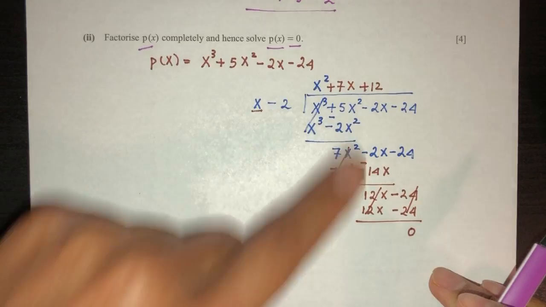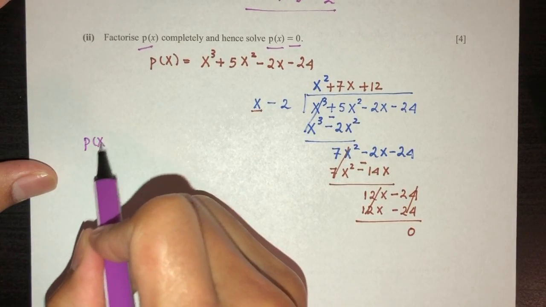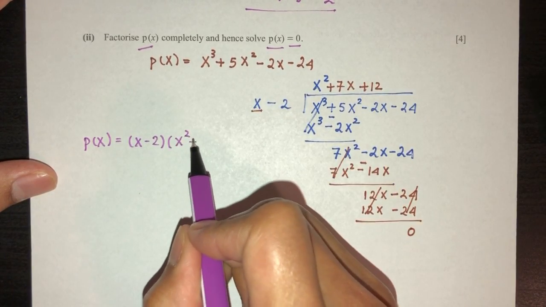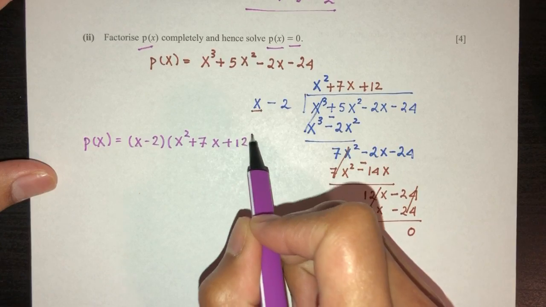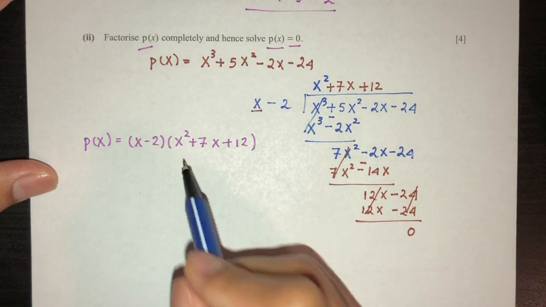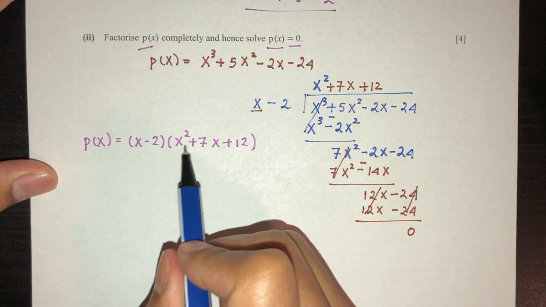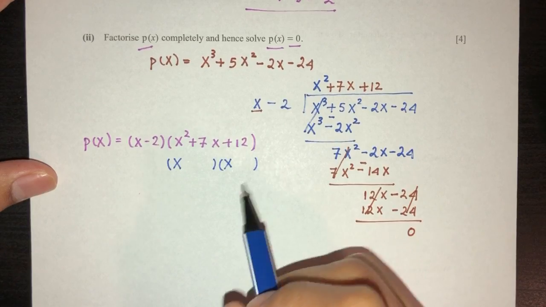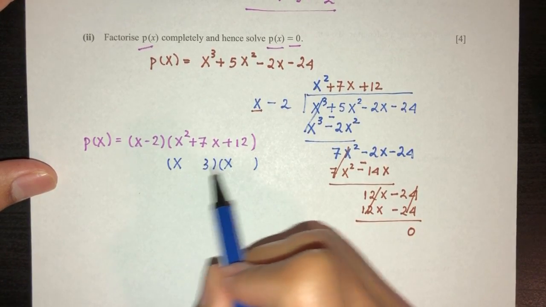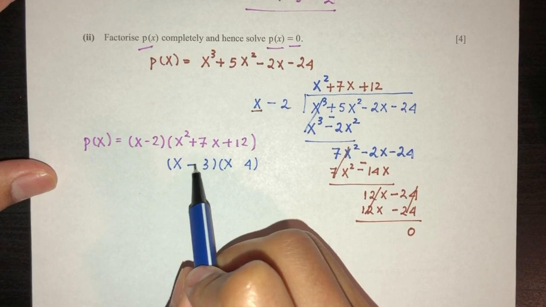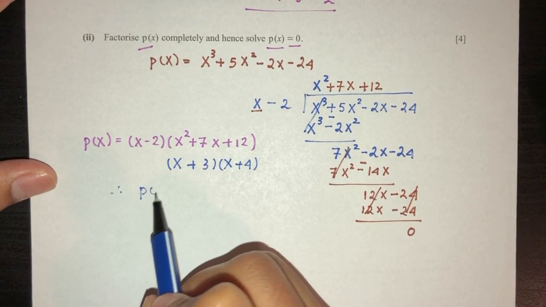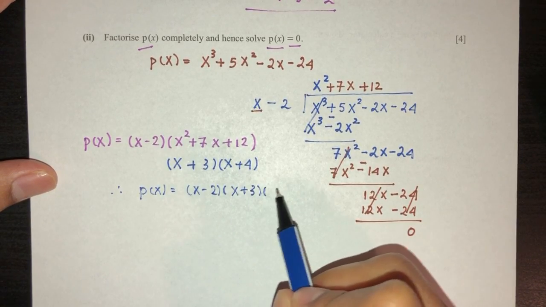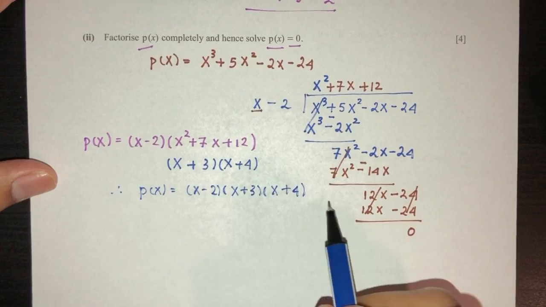Okay, so from this we derive that p of x is equal to x minus 2, and then this one is x squared plus 7x plus 12. Now we have to factorize this one completely. As you can see, this is a simple quadratic equation, so let's factorize. That is x, and what are the factors of 12? We can use 3 times 4, right? So plus 7 has to be plus 3 plus 4. So finally, p of x is given by x minus 2, x plus 3, and x plus 4. That is the factorization of p of x.